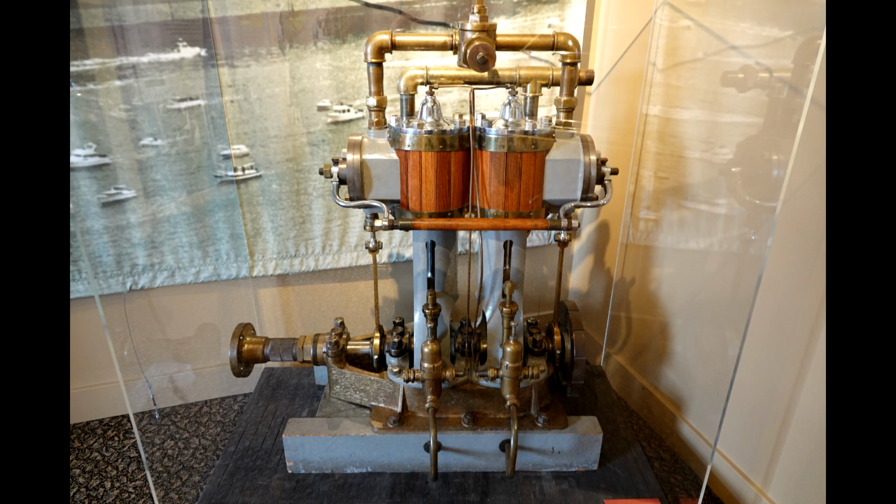This is actually a fully functional steam engine from the 19th century. No one seems to be sure exactly how deep into the 19th century it goes, but given it's got wooden cladding on the cylinders, probably a relatively early one.